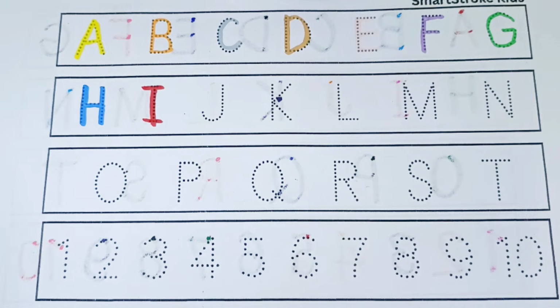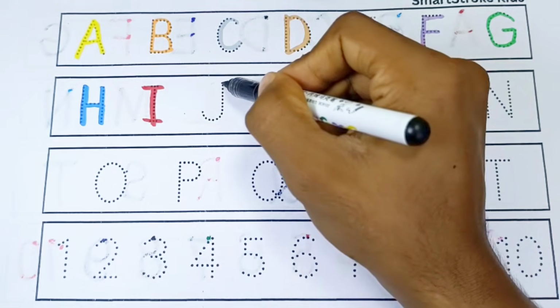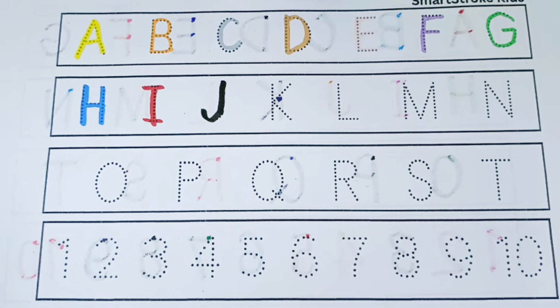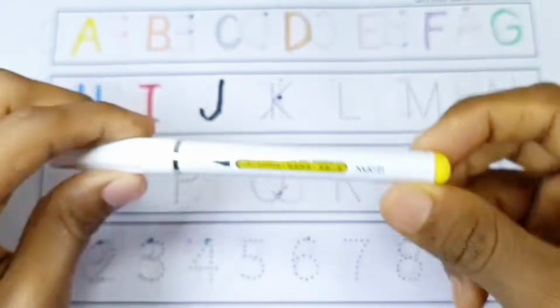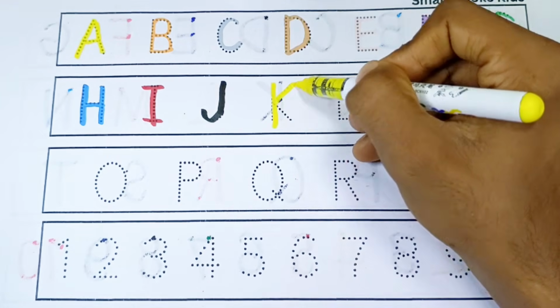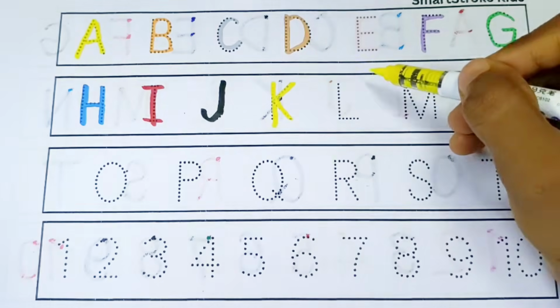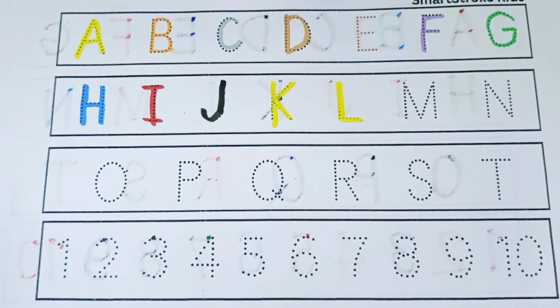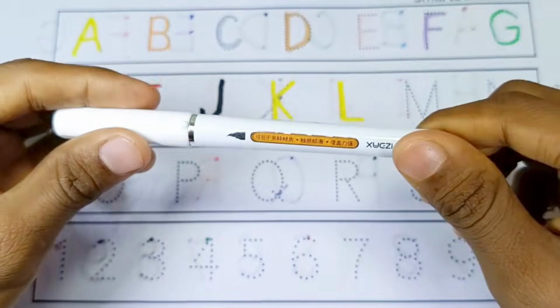I for ice cream. Now you draw J and use black color. J for joker. Now you draw K and use yellow color. K for king. L for lion. Now you draw M and use orange color.